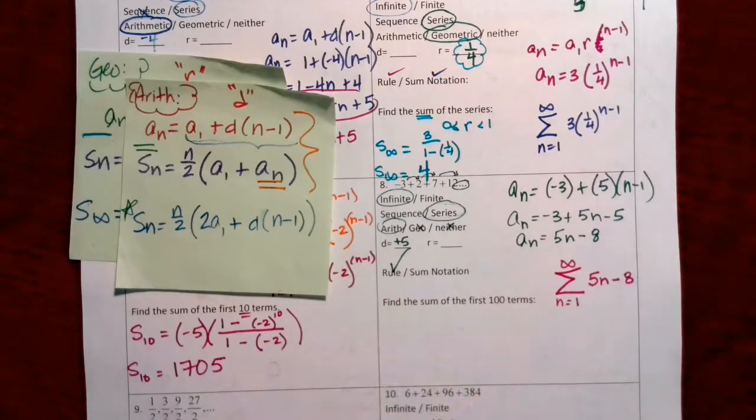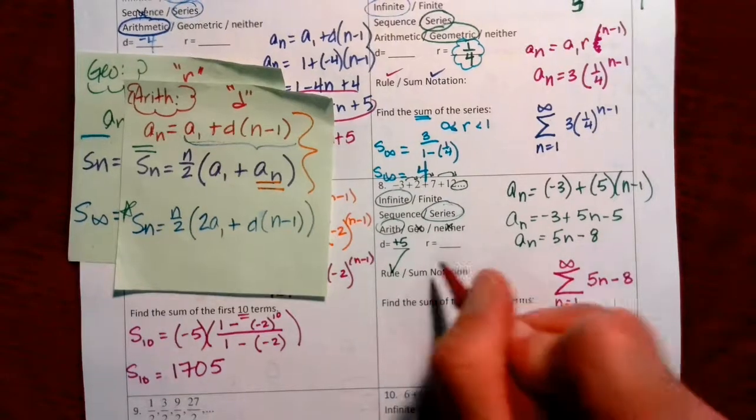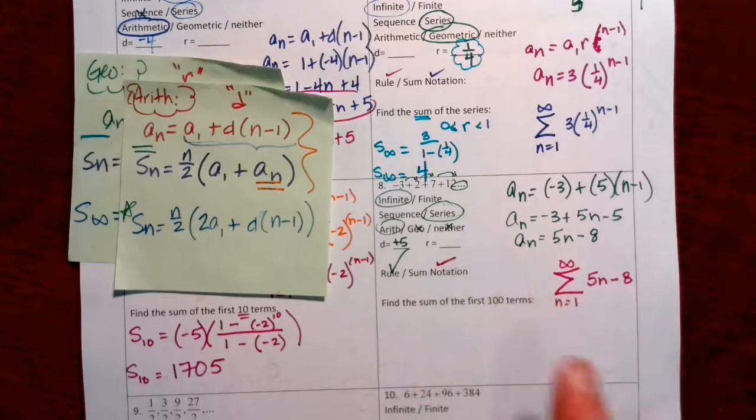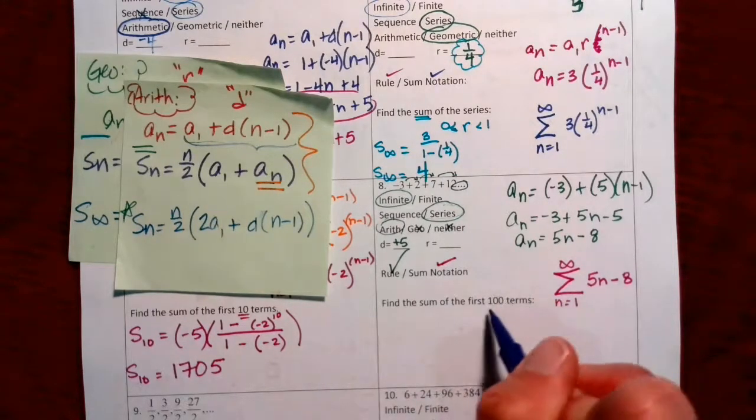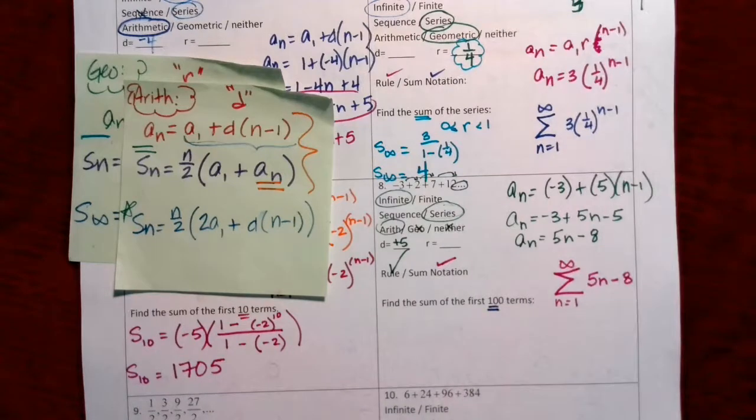That's my rule for what's going on, right? There's my summation notation. Guess what? They want me to find the sum of the what? First 100 terms. Shoo-wee. All right.